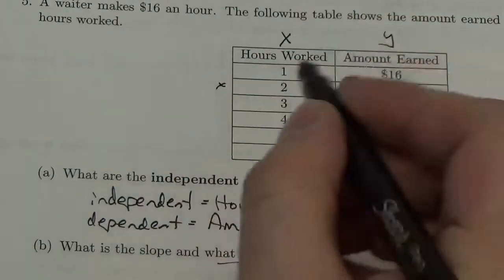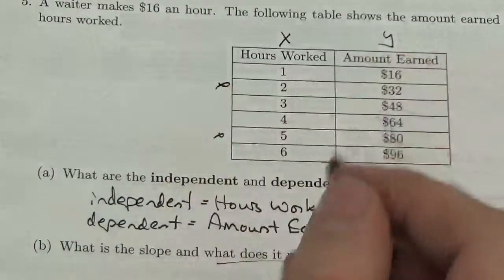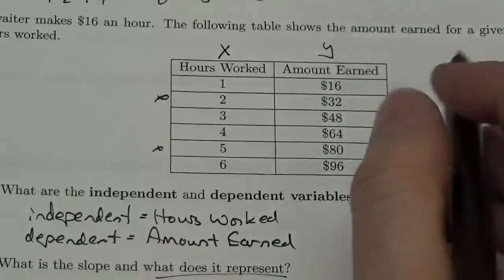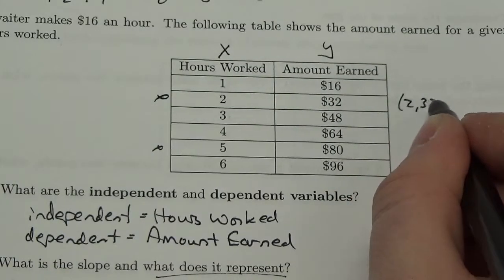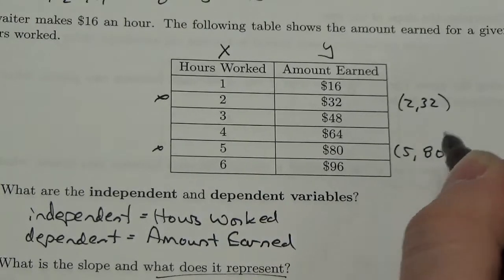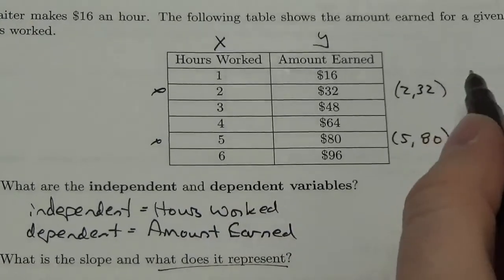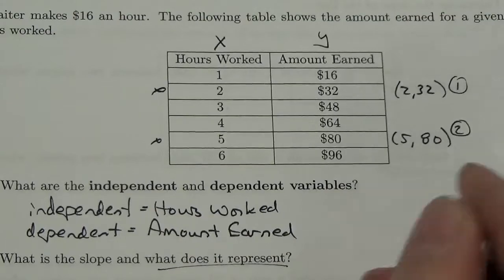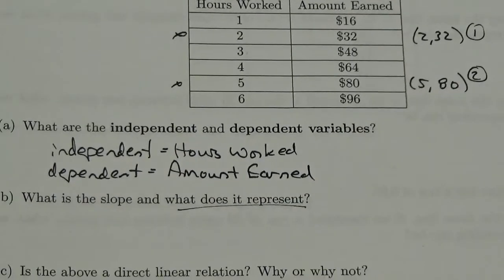Let's pick this one and this one. I've picked the points (2, 32) and (5, 80). Let's call this point 1 and this point 2, because I need to have that label there.